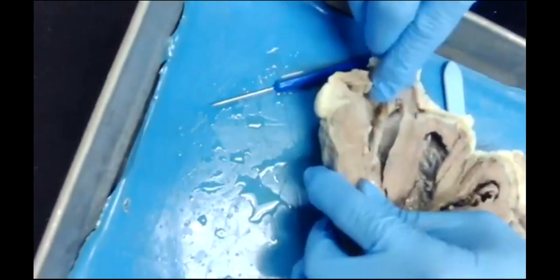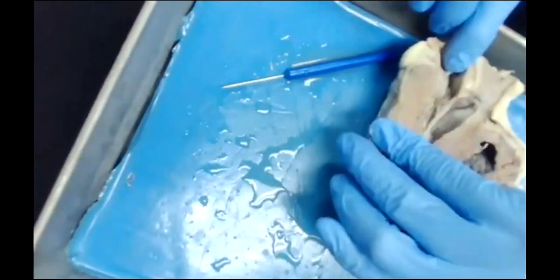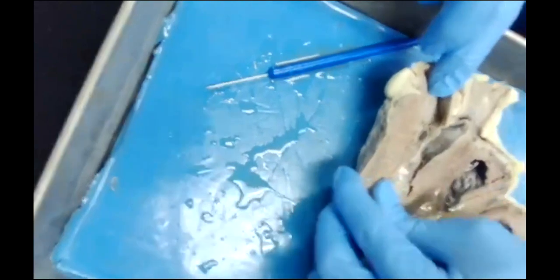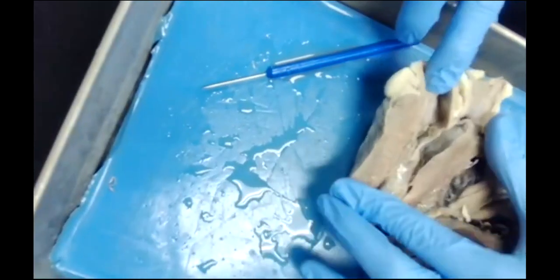Let me see if I can get one of the atria. So up here, this is going to be our left atrium, kind of where my fingertip is here.